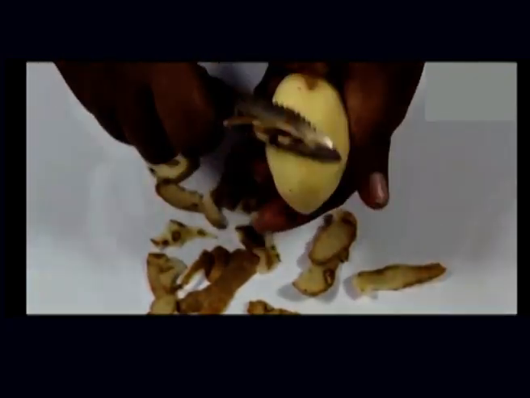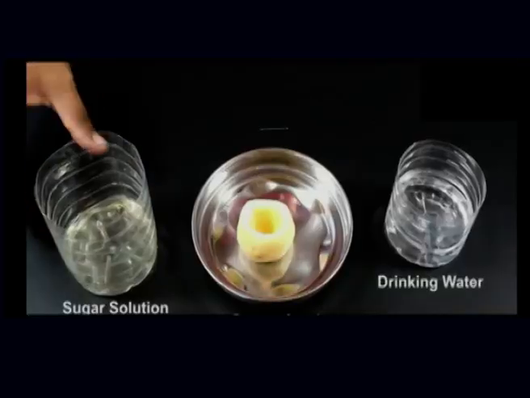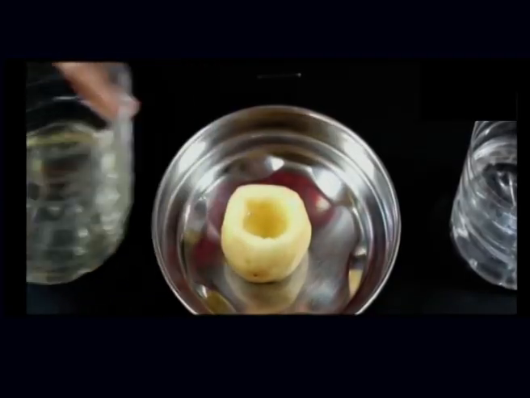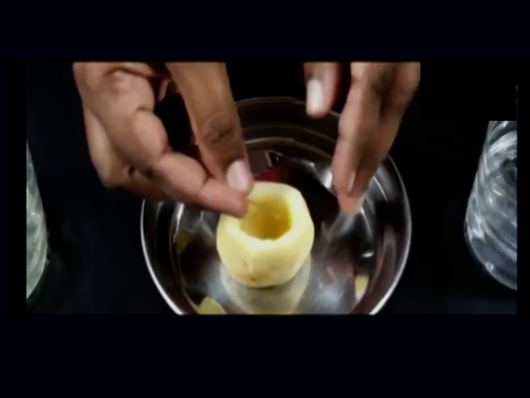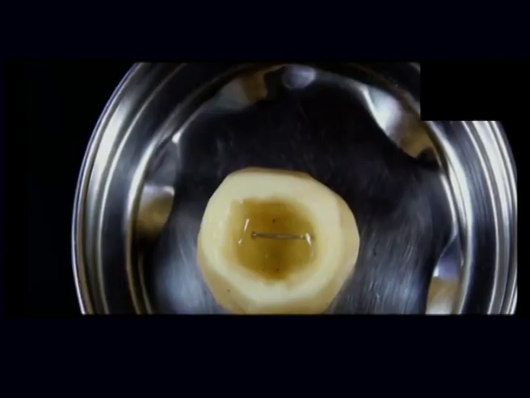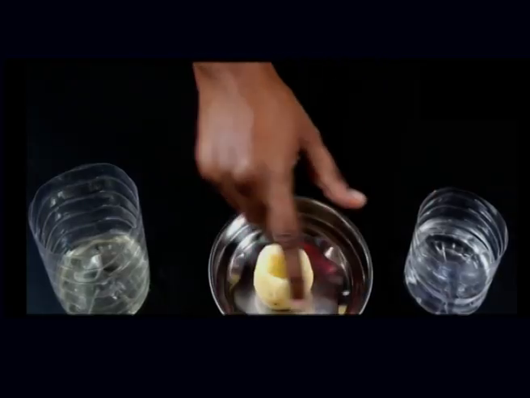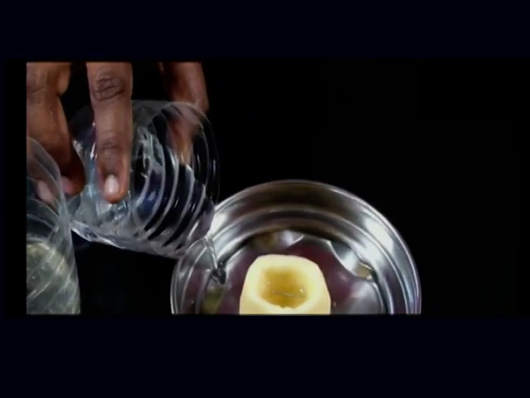Take one raw potato, peel the outer layer and make a cup shape like this by removing the pulp. Prepare the sugar solution by dissolving sugar in some water and pour it into the potato cup, and to know the level insert a needle, and into the plate pour some plain water.